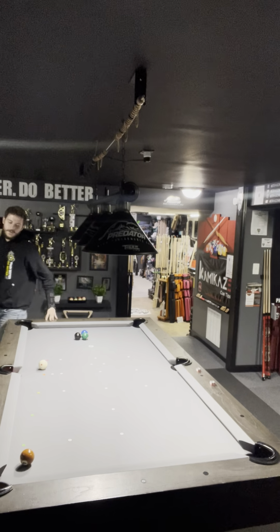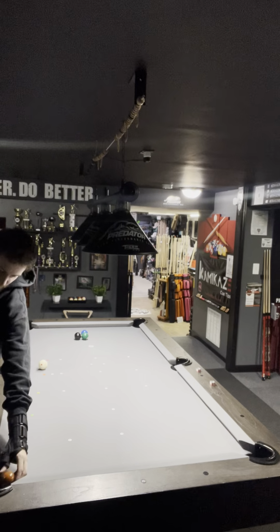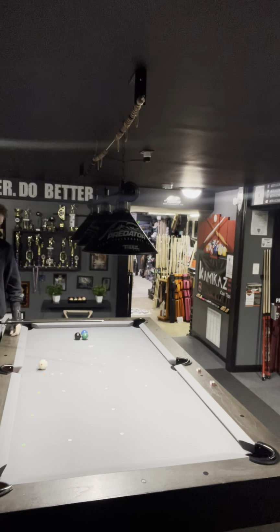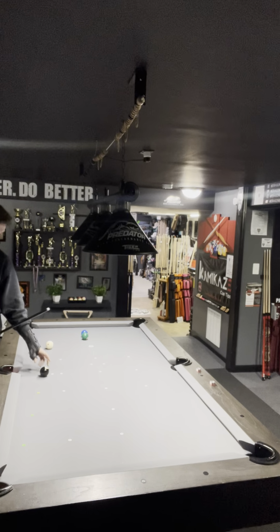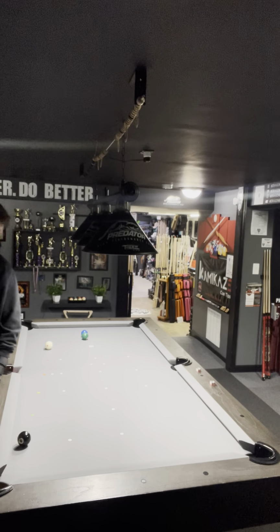There we go. So I didn't make the shot, but I got the stun. And then you just continue to move further and further down until you eventually get all the way down here.